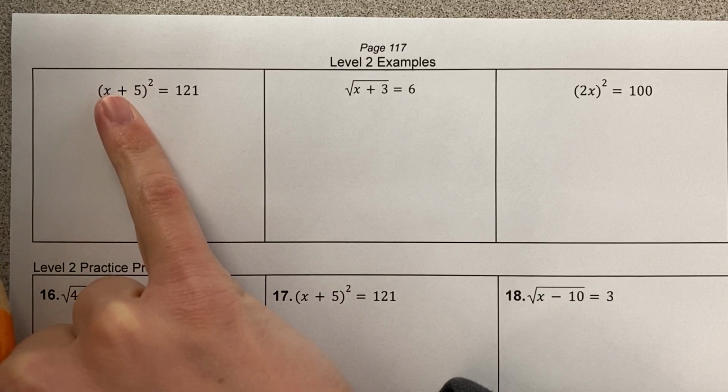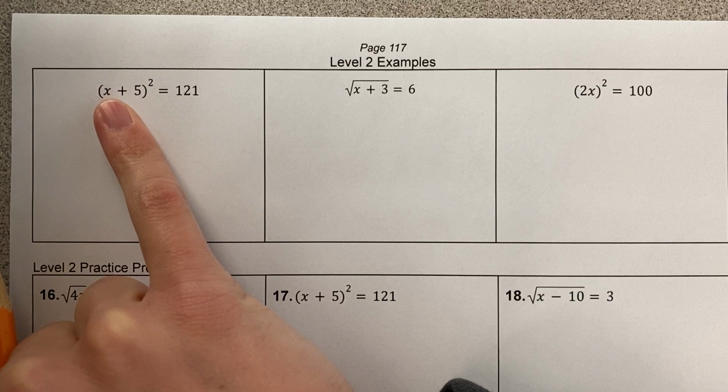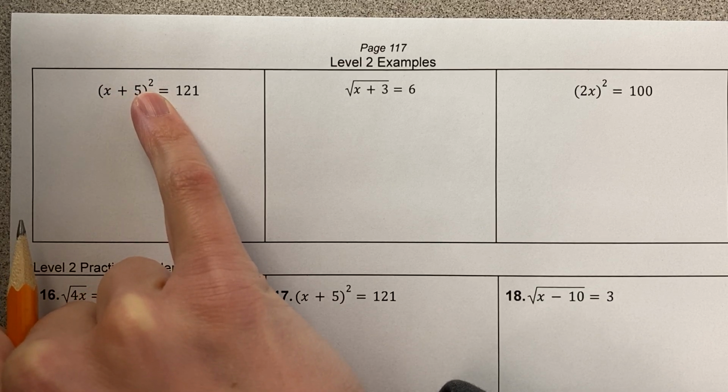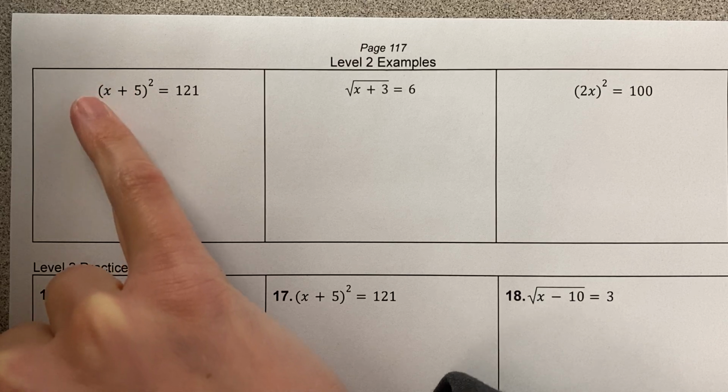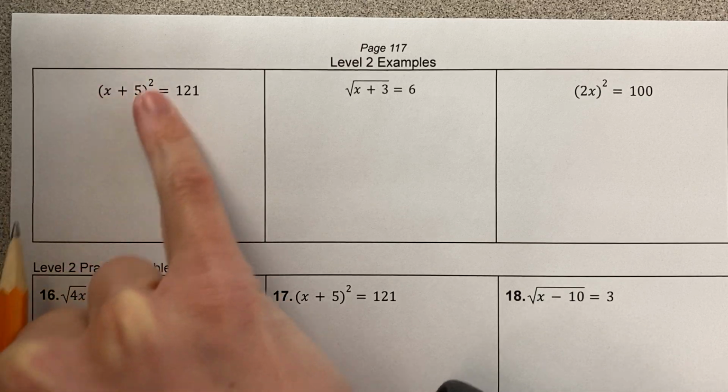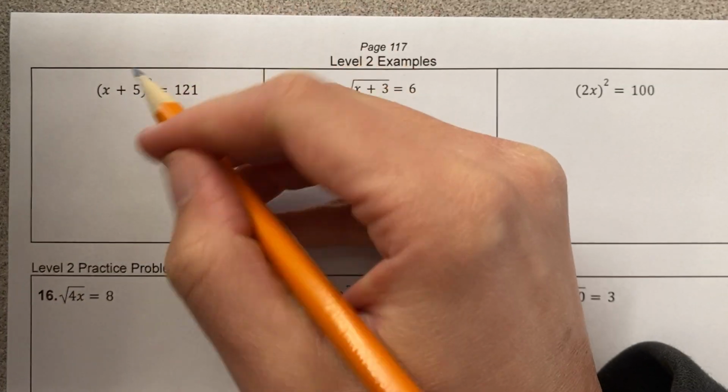We see that something is being squared, okay? So right away I'm saying, okay, look, I want x by itself. So what do I need to get rid of? I need to get rid of the squared, and I also need to get rid of the 5. But since the 5 is in the parentheses, we're gonna get rid of the squared first. So how do I get rid of squared?